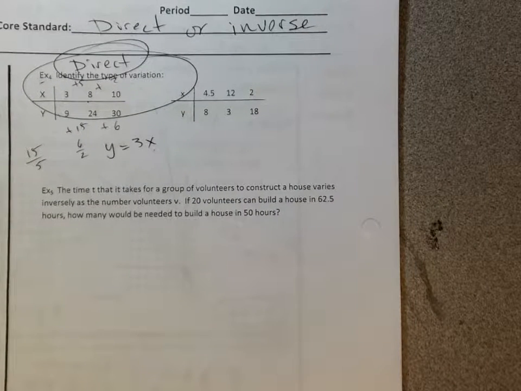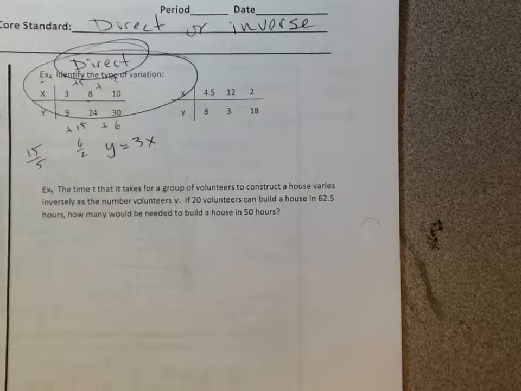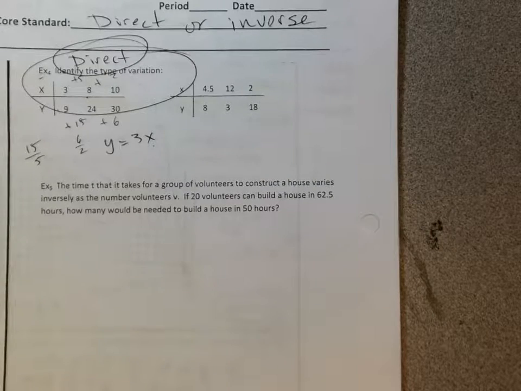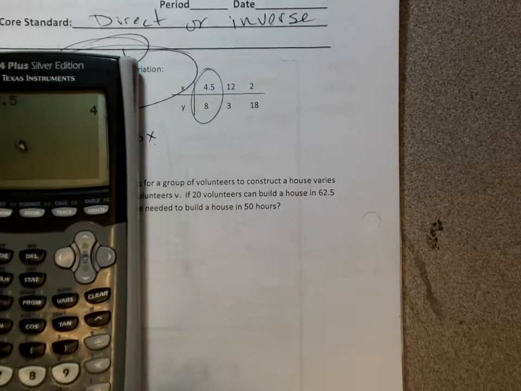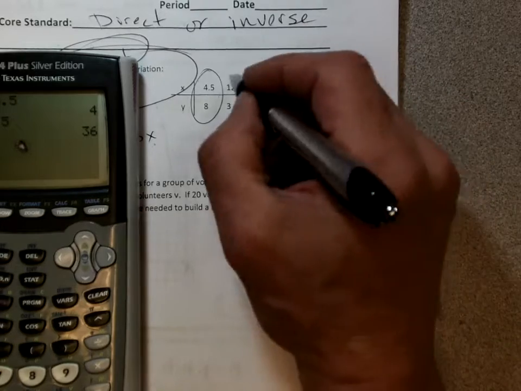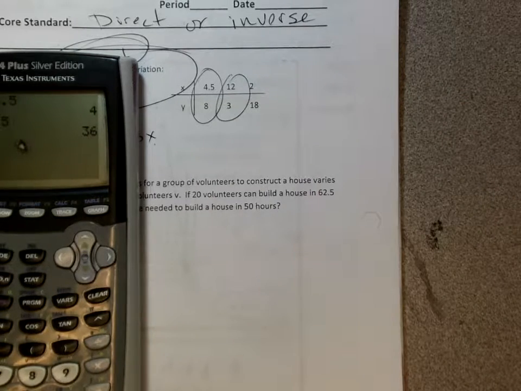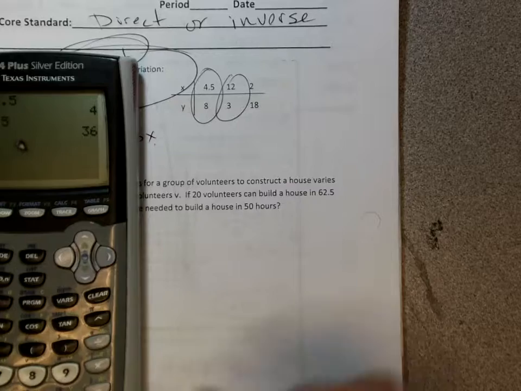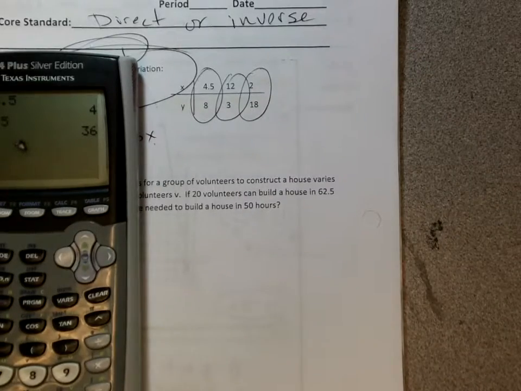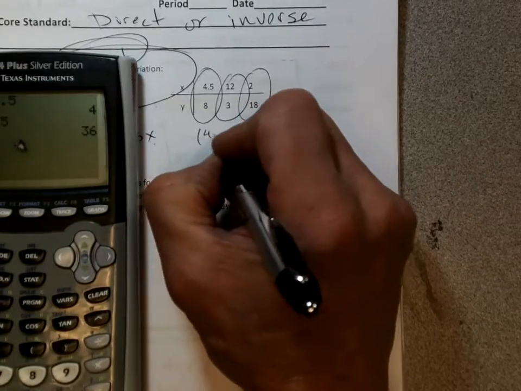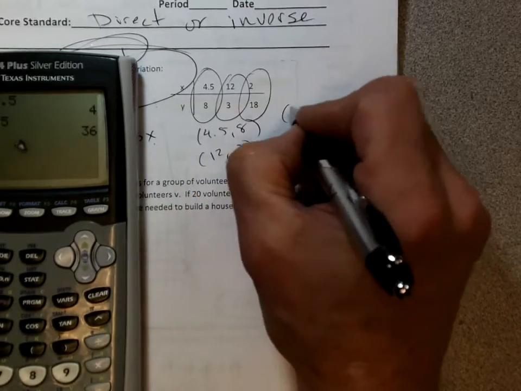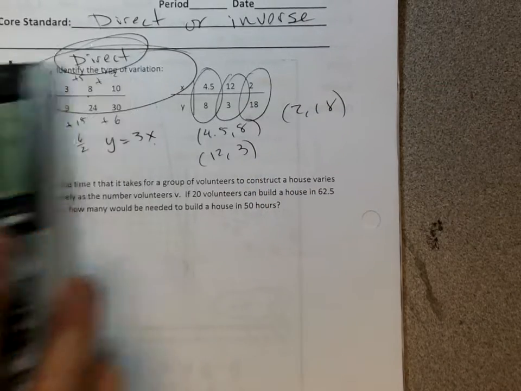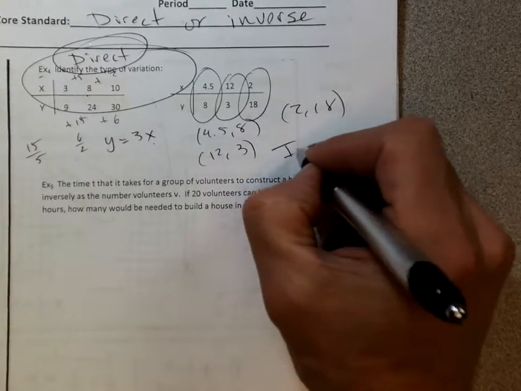Do you think it's inverse? Now this one's actually pretty easy to tell. Because what times what? What's 8 times 4.5? I don't know. It's 36. Okay, 36. What's 12 times 3? Yeah. What's 2 times 18? So I know that 4.5 times 8 and 12 times 3 and 2 times 18 all make 36, don't we? So it's got to be inversely.